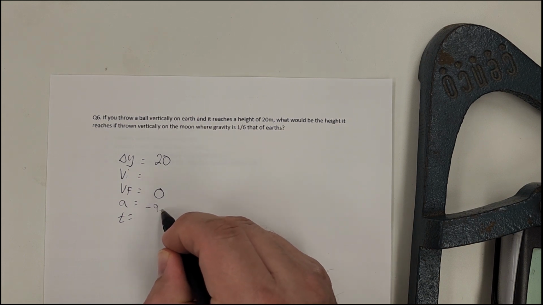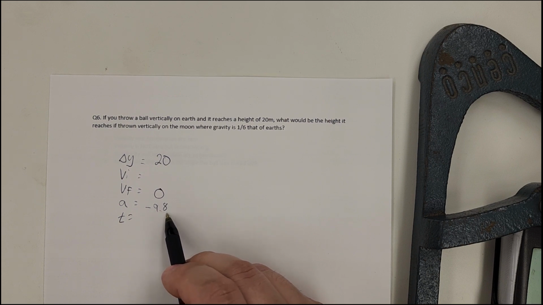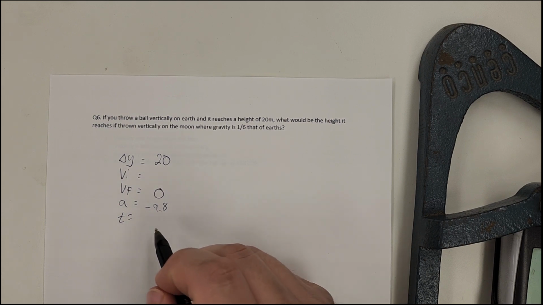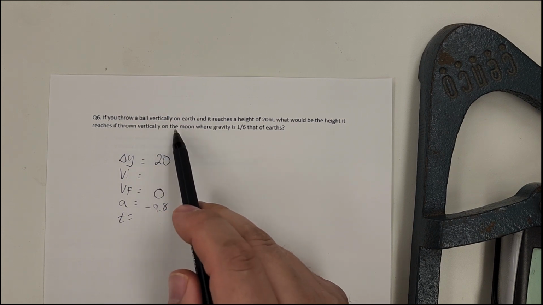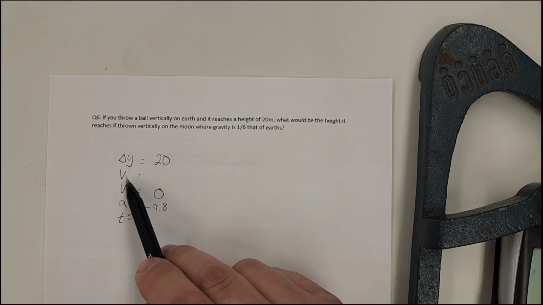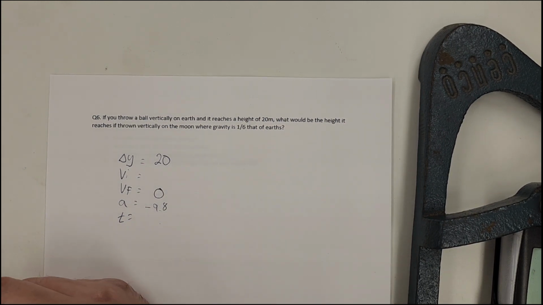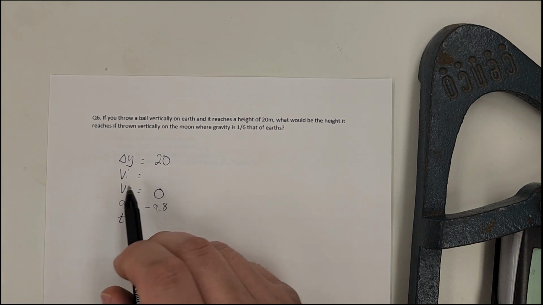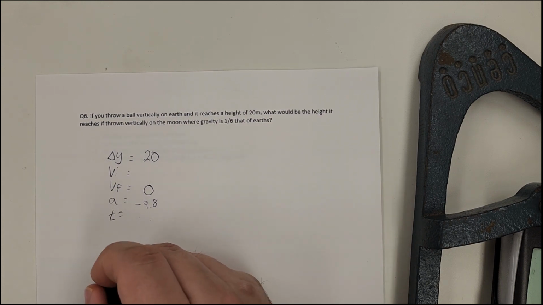If that's the maximum height, then the final velocity must be 0. I do know the acceleration of the ball on Earth. That's 9.8. And time I don't really care too much about. I want to have this exact same ball being thrown the exact same way on the moon. So what I want to know is how much initial velocity we gave the ball, and then I can do the same thing with the moon.